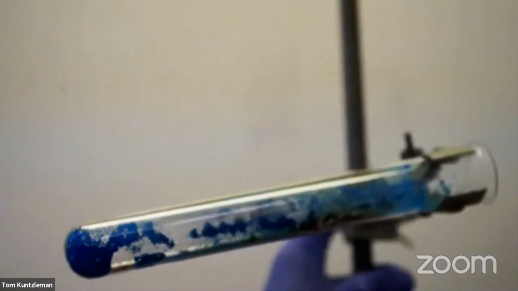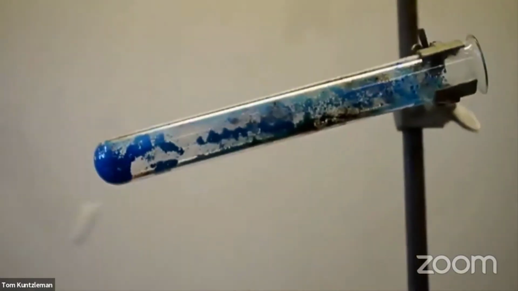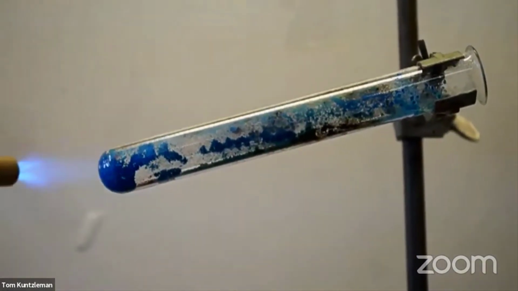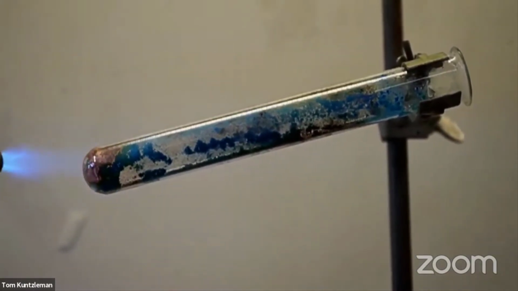Here, let's heat this side. Look at the side that I did not heat. It's still kind of blue. Let's heat this side so we can get this to go copper metal. Oh, that's so pretty.